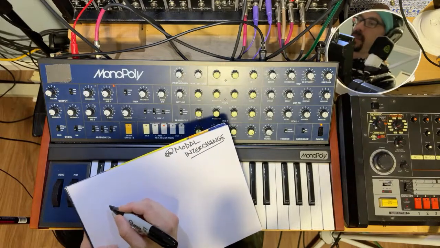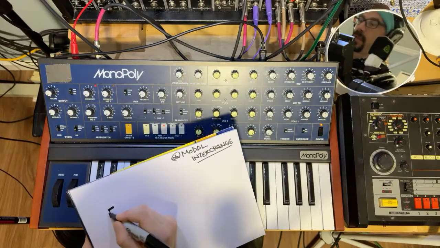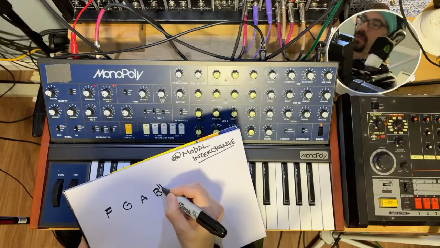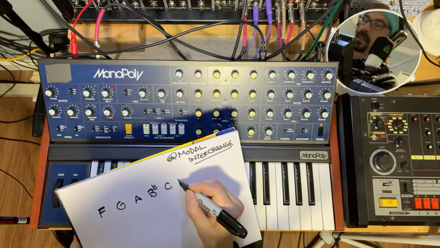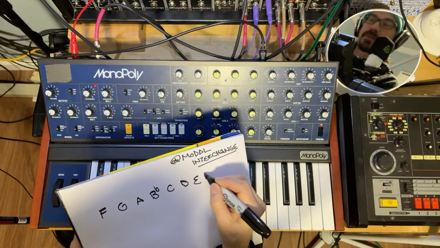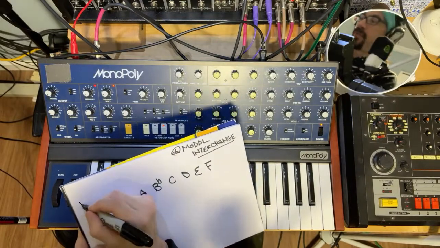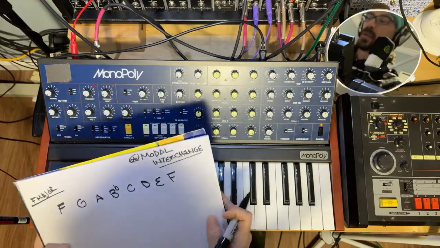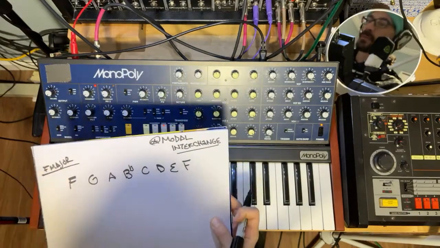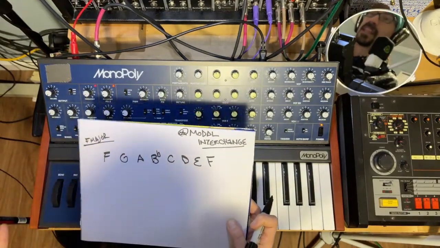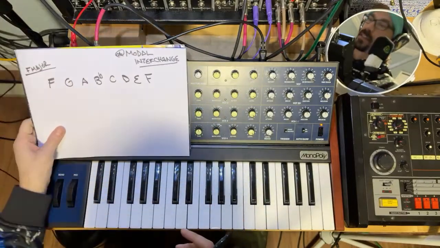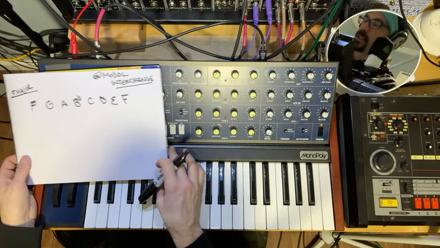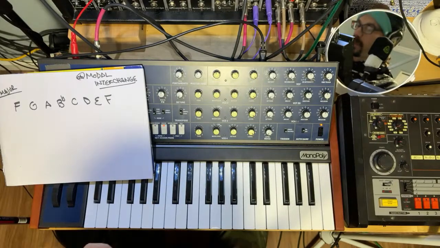and we say F, G, A, B flat, F, so there's our F major. And then we pick another key, okay? It doesn't matter what key. This is kind of what makes it crazy. So if we were playing an F, basically what you got, F, right?